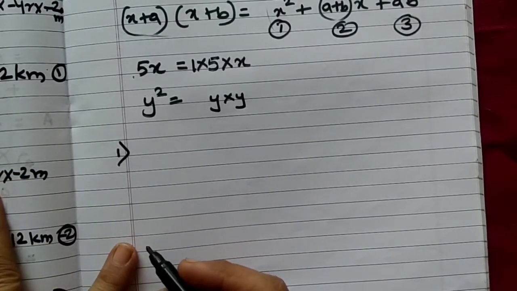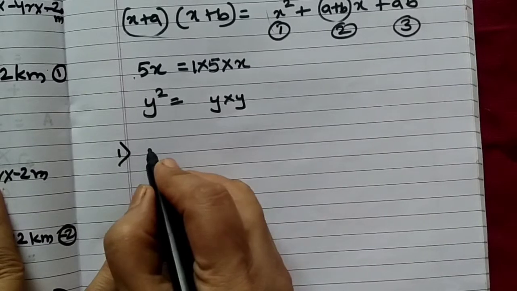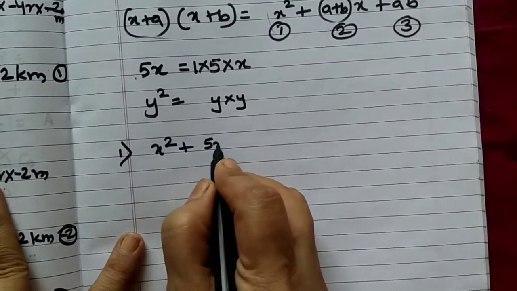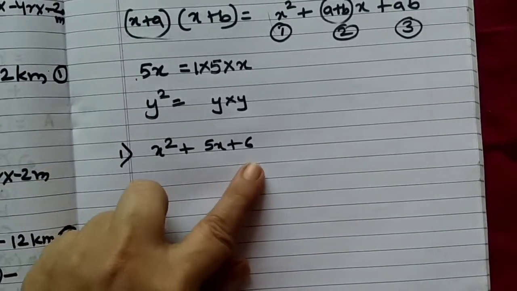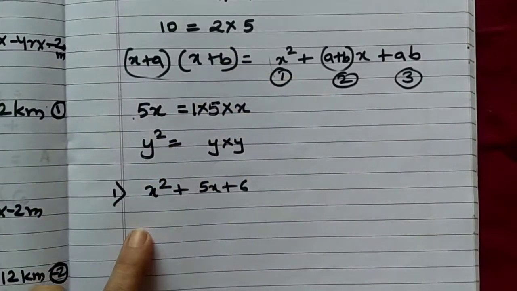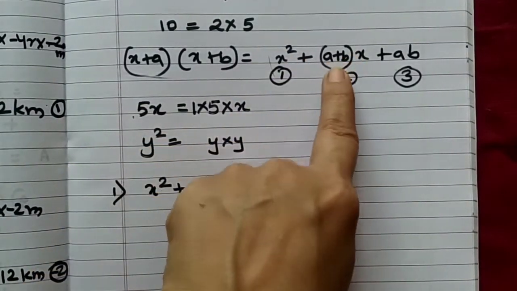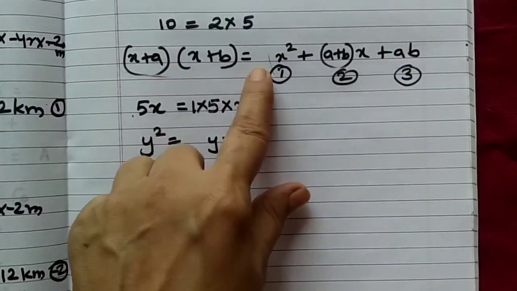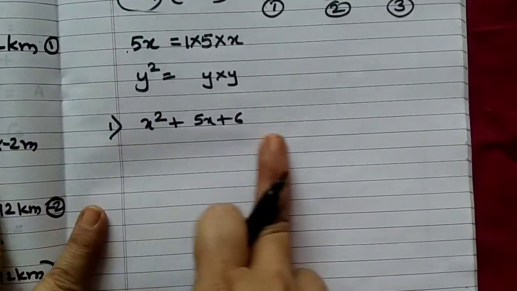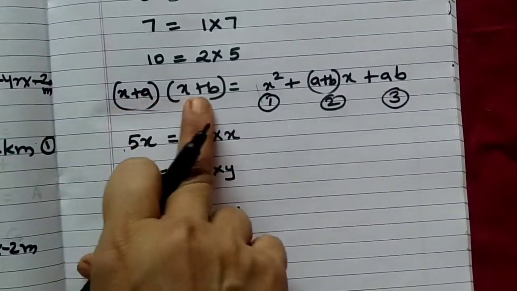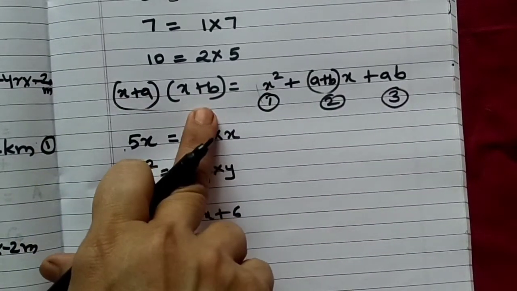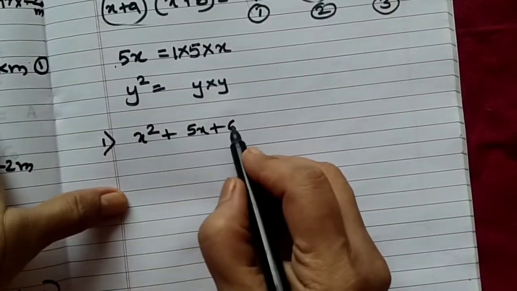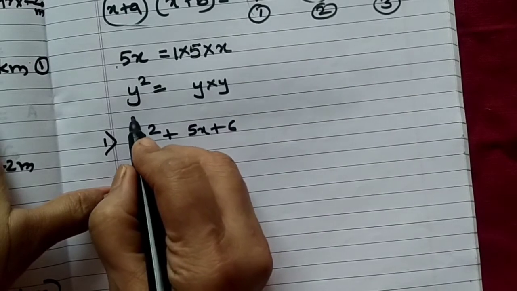x square plus 5x plus 6. This is a trinomial like this: x square, then some number with x, and plus 2 constants, a and b. Now we have to find the factors of this. We have to write this in the form of two brackets with a multiplication sign between them. For that, we have to look at the coefficient of the first term.